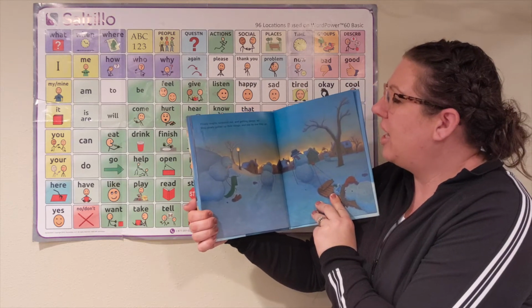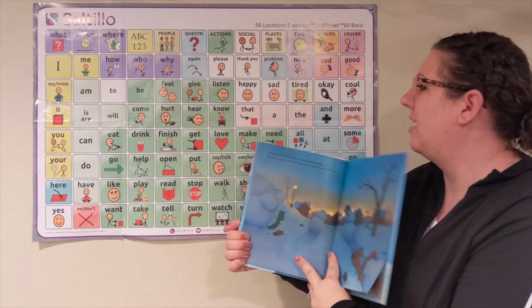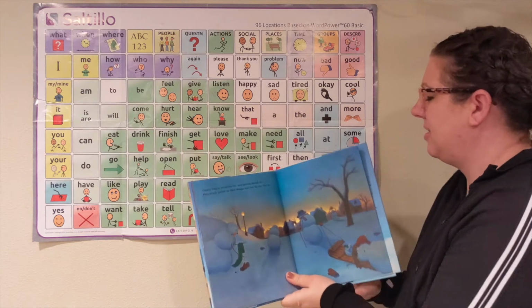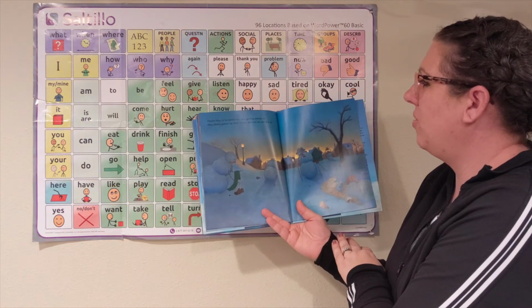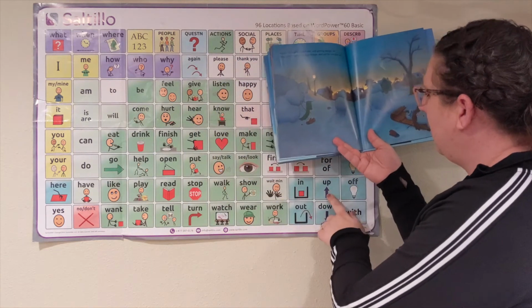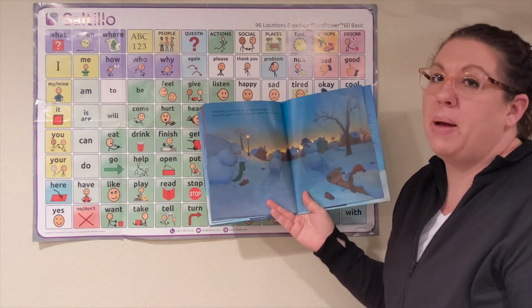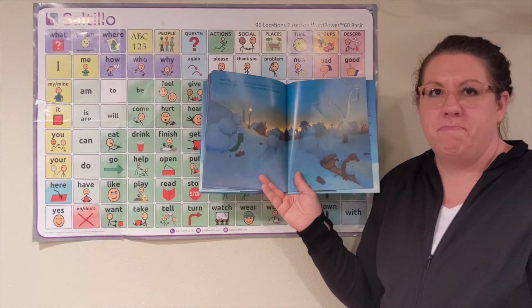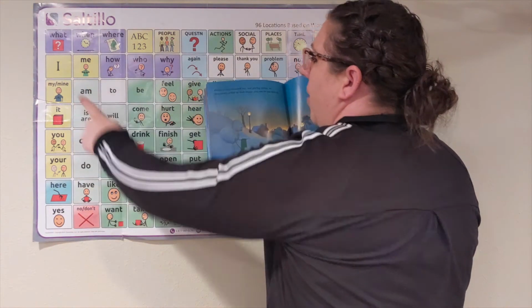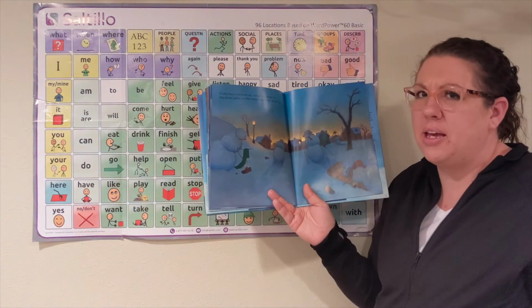Finally, they're tuckered out and they are getting sleepy. So they slowly gather up their things, and one by one they go. I wonder, where are they going?